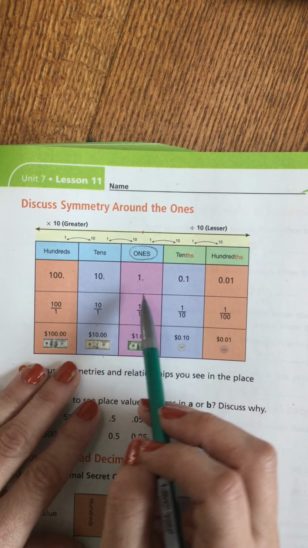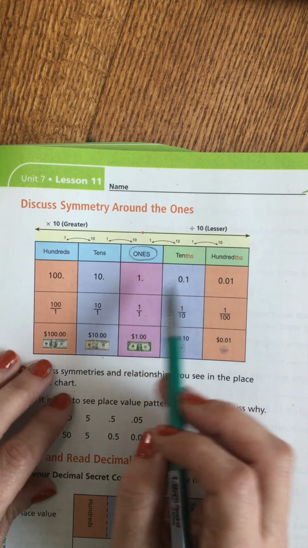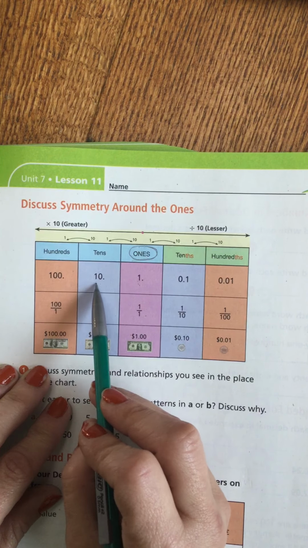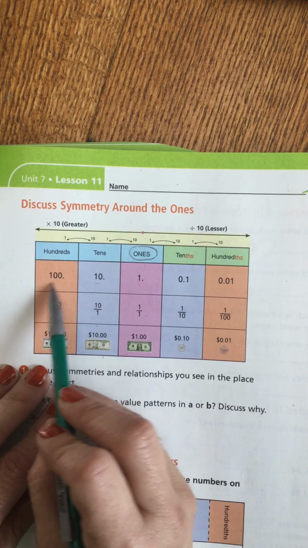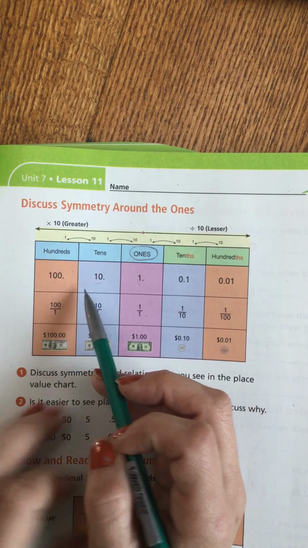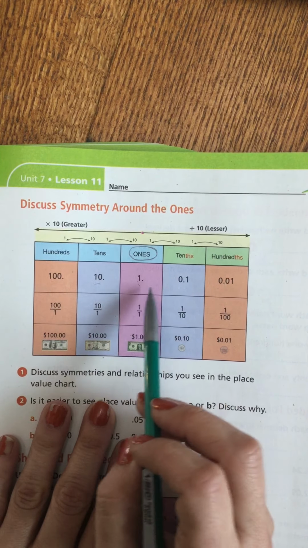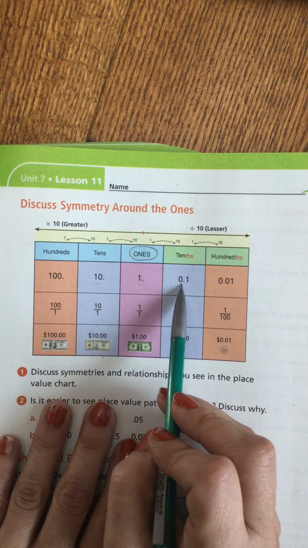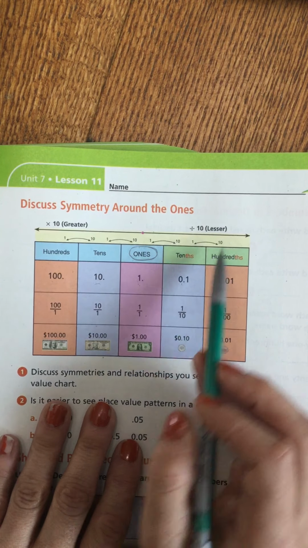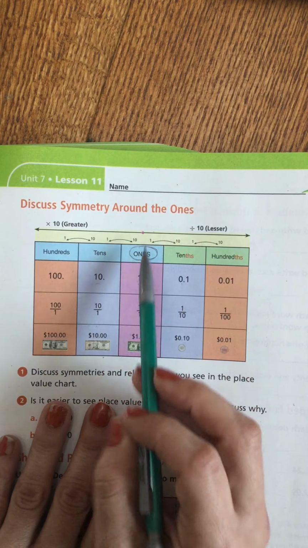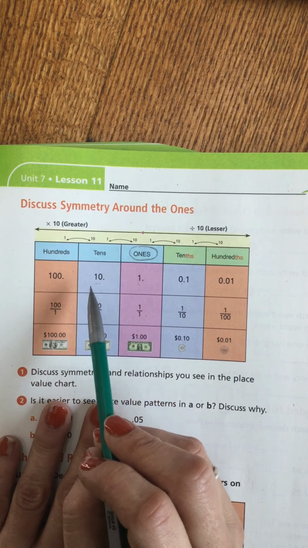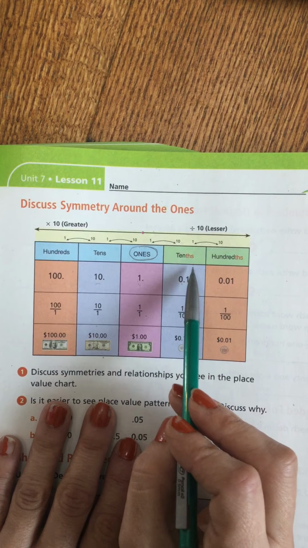And it's kind of easier doing it to the left than the right because we're used to these being the ones, tens, hundreds. We know the place value for those. We're just familiar with it. Now, when we work to the right, it gets a little bit more challenging. It's really dividing by 10. Going to the left is multiplying by 10. So if we go to the right, it's tenths.